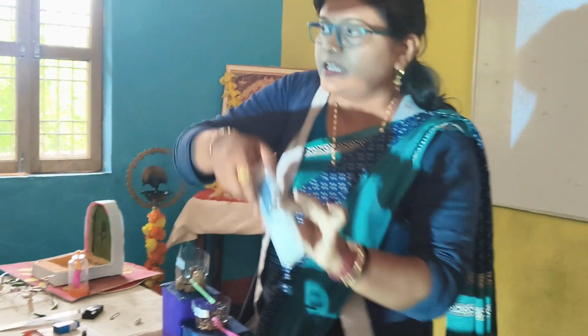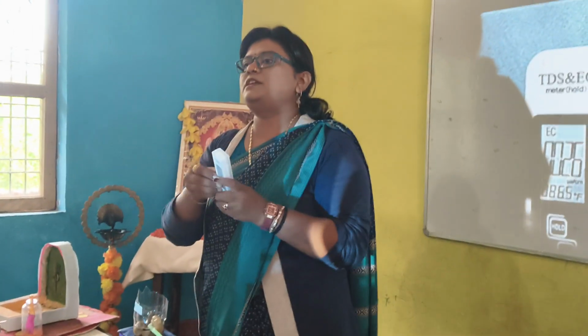This is pure water. This is the method of water purification, and this is a TDS meter. This TDS meter will help us to check the quality of water. We will check different types of water.